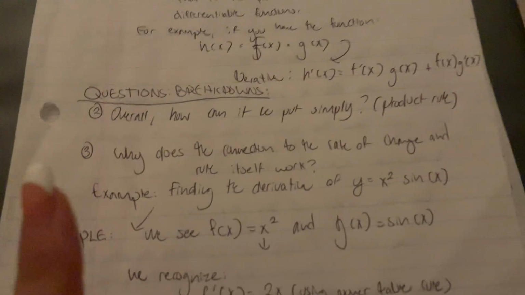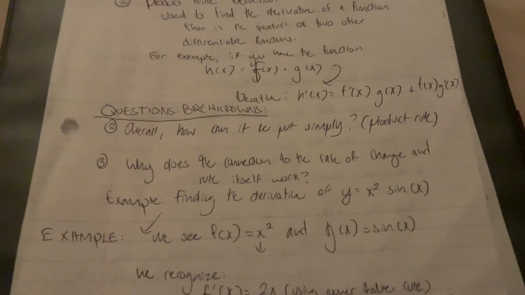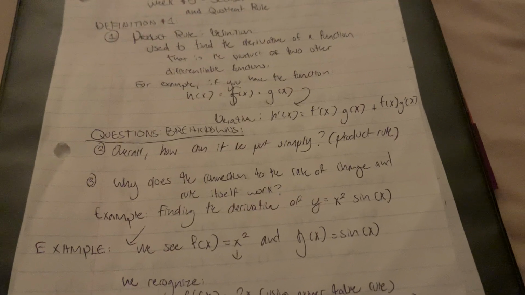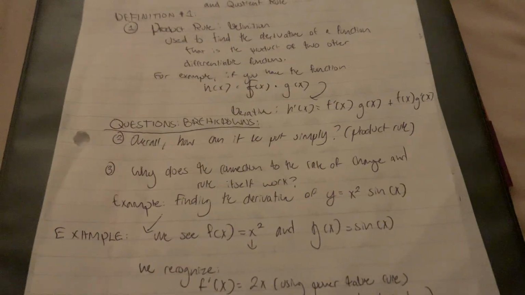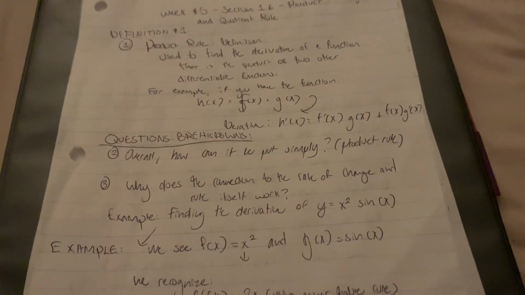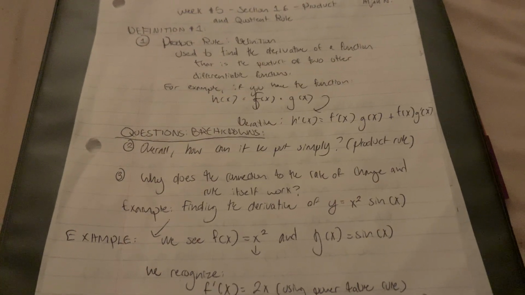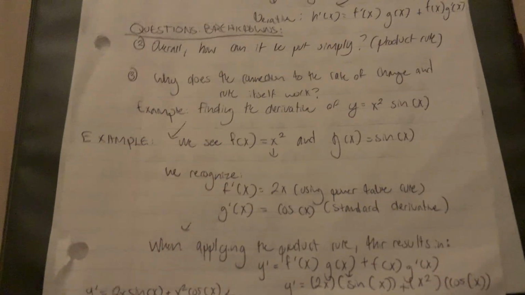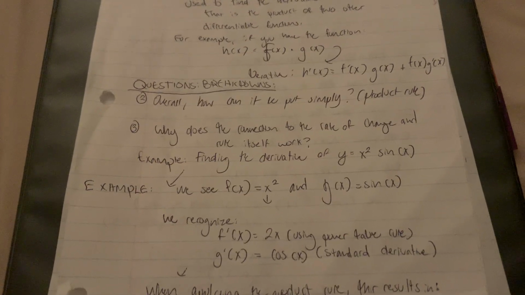Now you may be wondering, why does the connection to the rate of change and the product rule itself work? This rule arises from the limit definition of the derivative and can be understood by considering how small changes in f of x and g of x affect their product h of x. When you're looking at the instantaneous rate of change of a product, both components are contributing to that change simultaneously, and the rule accounts for the change contributed by f of x while g of x is held constant momentarily, and the change contributed by g of x while f of x is held constant.